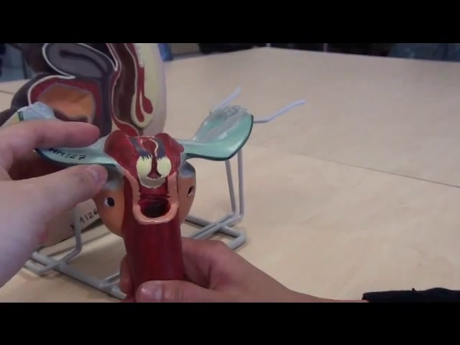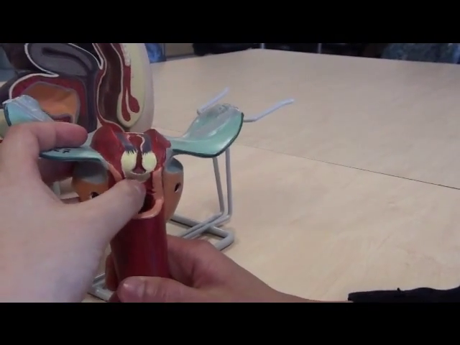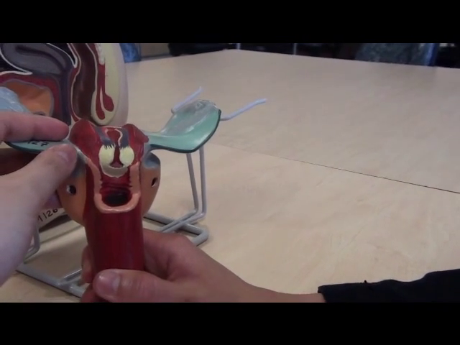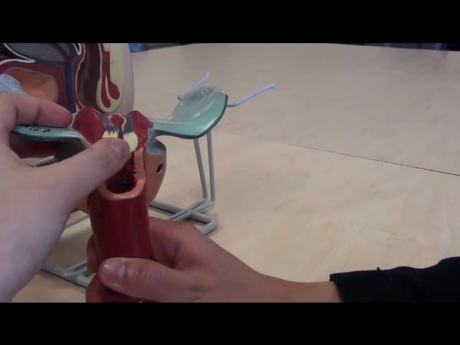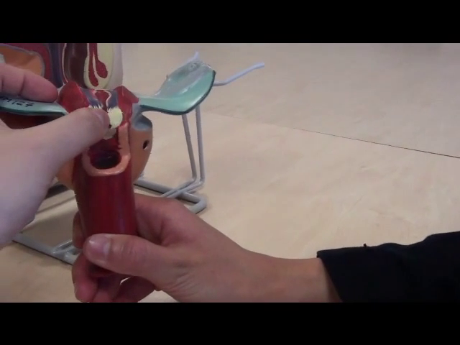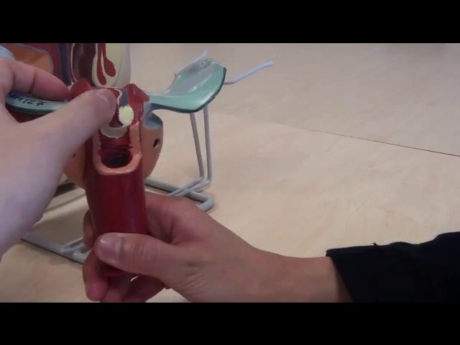And in cases of cervical smears that are routinely done in GP practice, they take the smear from the transition zone of the cervix right here.